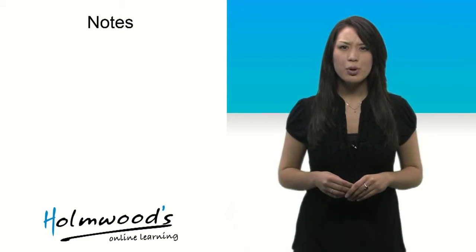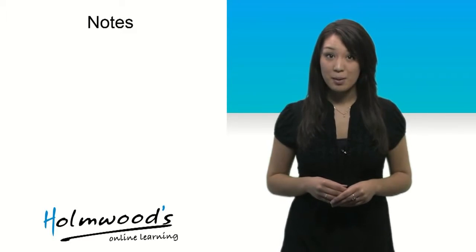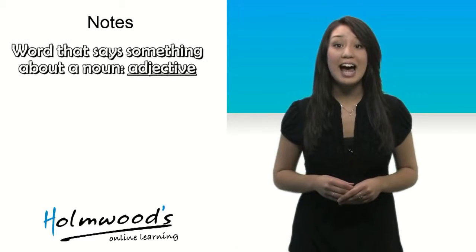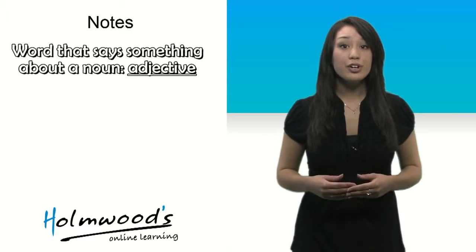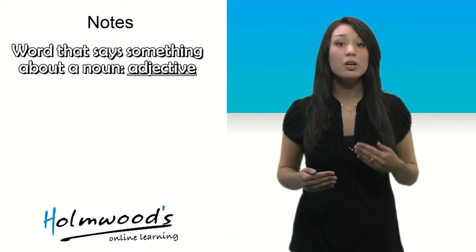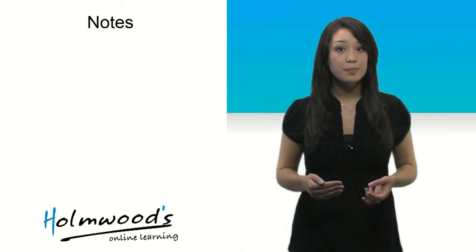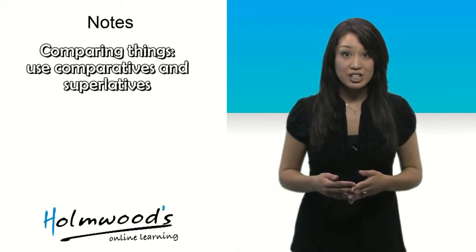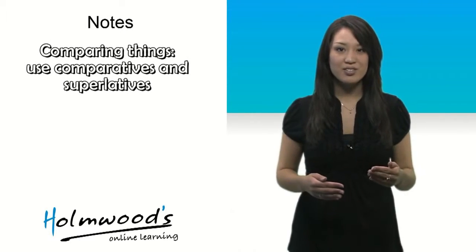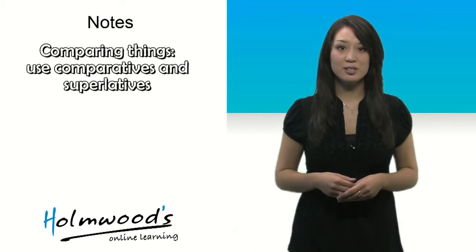Do you remember what word says something about a noun? Any word that says something about a noun is called an adjective. Adjectives are also very helpful when you want to compare people, animals, or things. When you are comparing things, you use a form of adjectives called comparatives and superlatives.